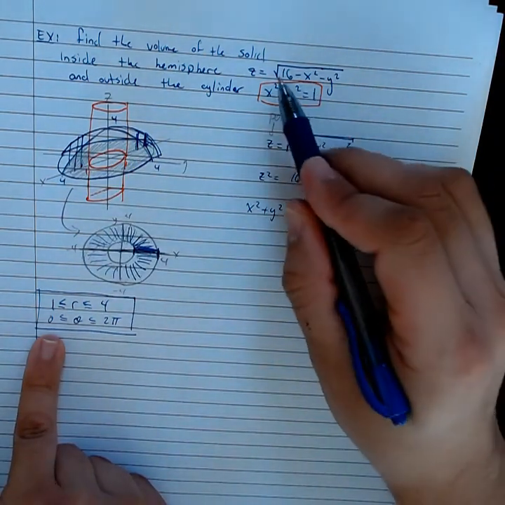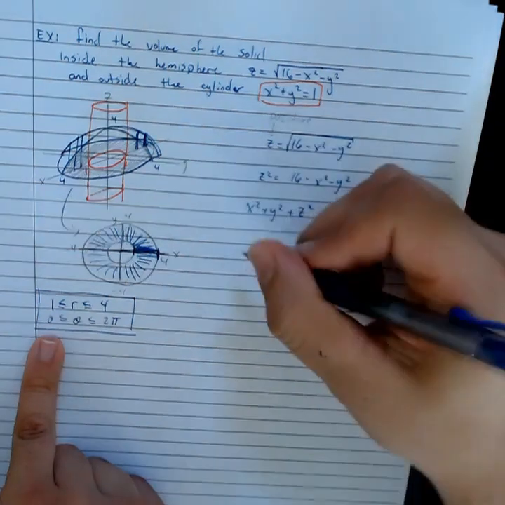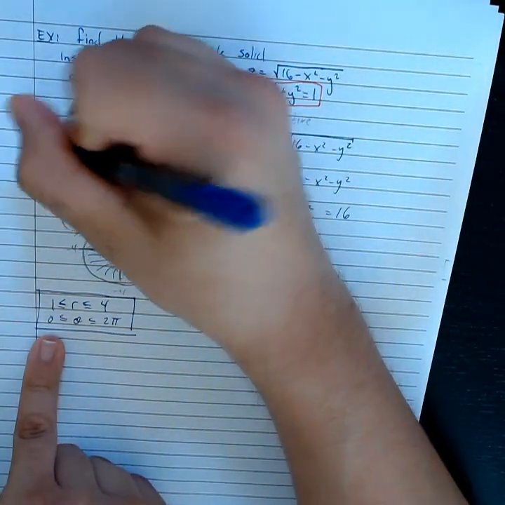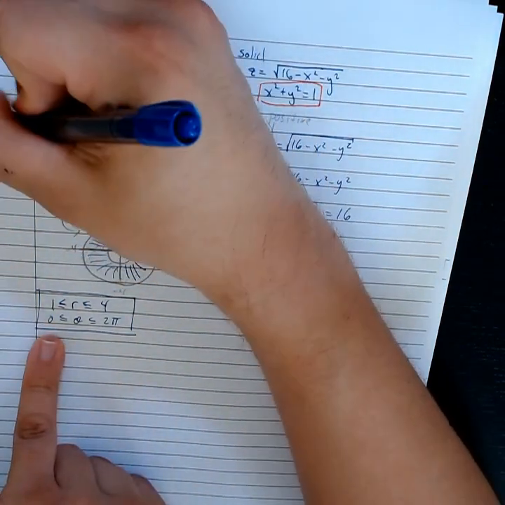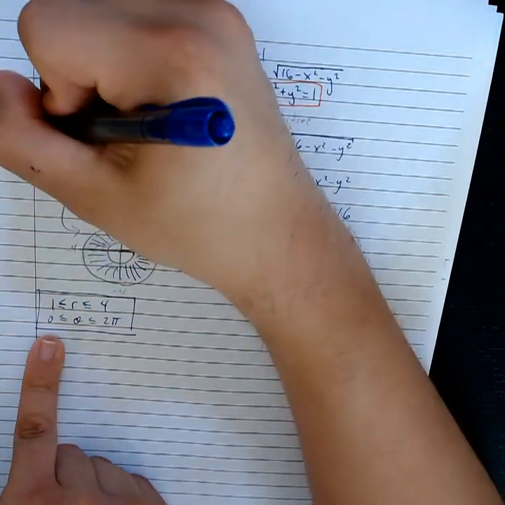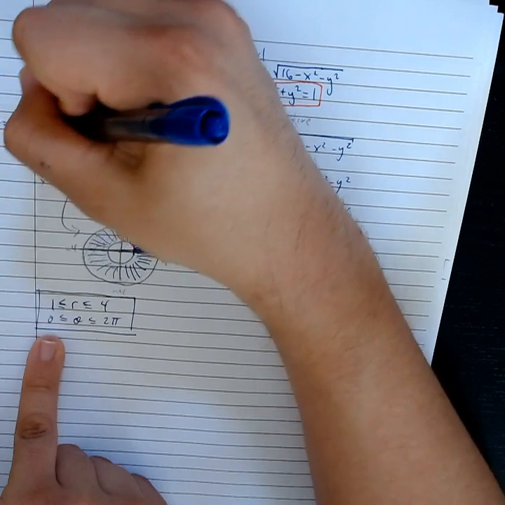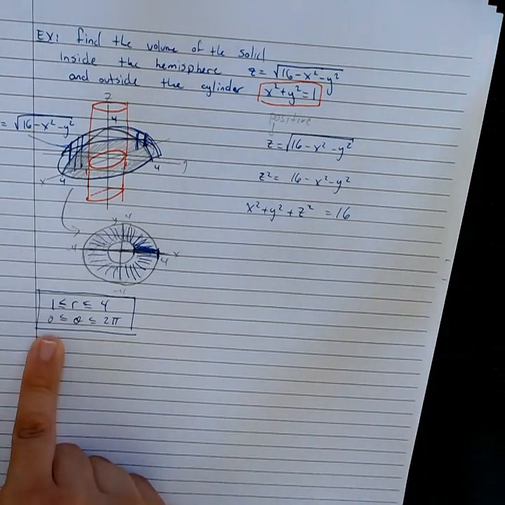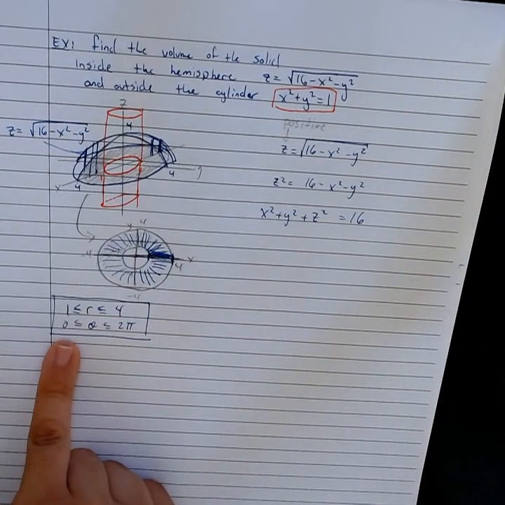Okay, well then that's just being defined by this. I have the distance from here to here as being defined by z equals the square root of 16 minus x squared minus y squared. Well, yeah, but I'm supposed to be doing things in polar coordinates.